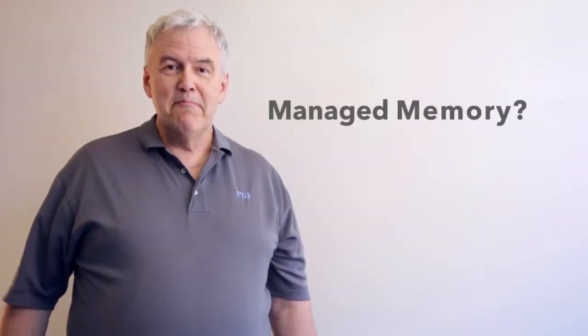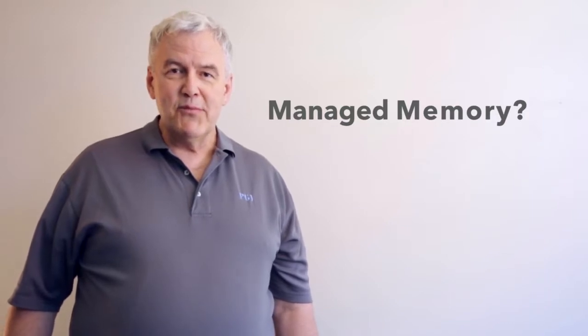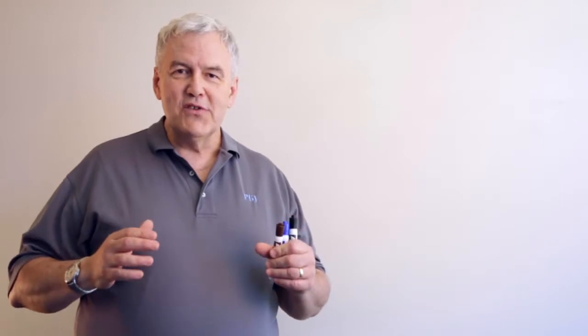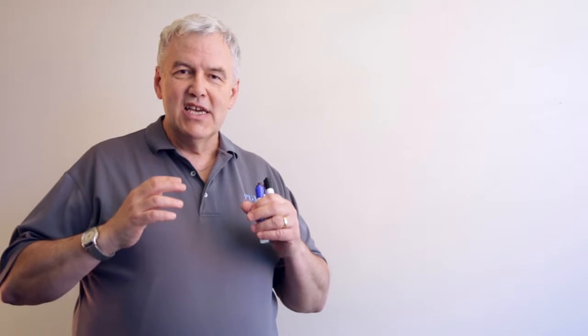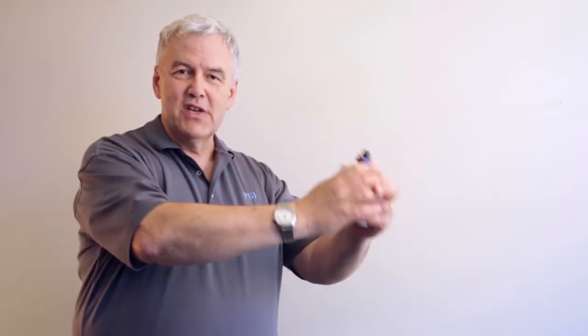Today we'll be talking about managed memory and how to use managed memory with the PGI OpenACC compilers and what effect that has on your execution. So what is managed memory? Managed memory is dynamically allocated memory that's allocated in such a way that the NVIDIA CUDA device driver will automatically detect a page fault and move data from the CPU system memory to the device memory and back on demand.